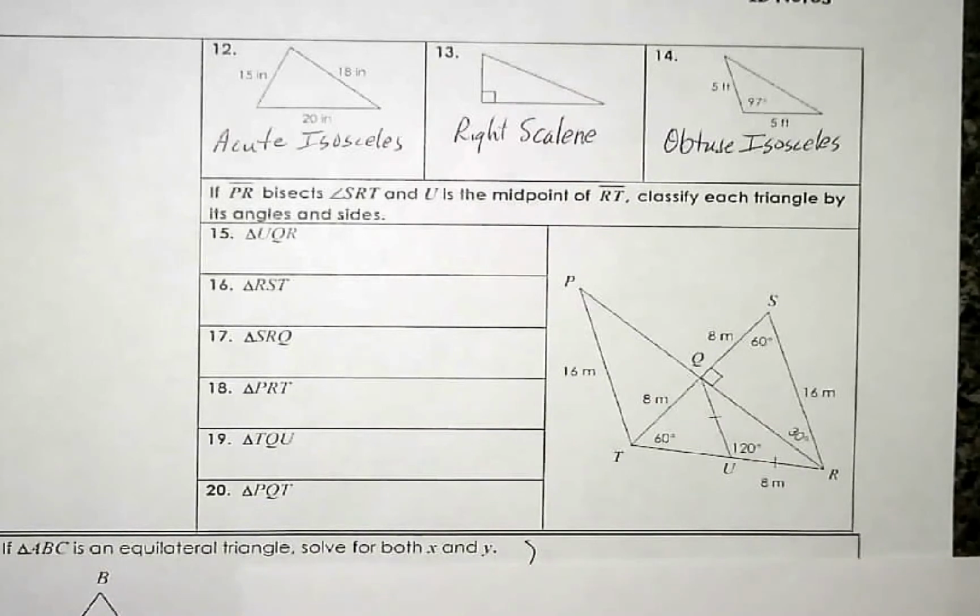All right, here are the three answers I got for those top ones when we identify by sides and angles. So take a look and see how you did. If you have any questions, let me know or ask a question and I'll come over.